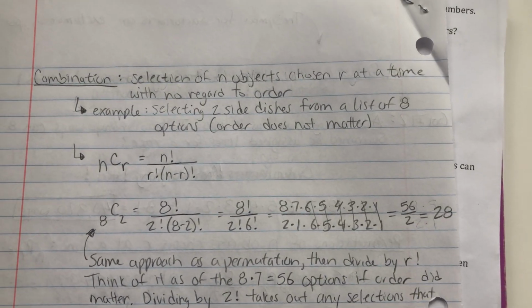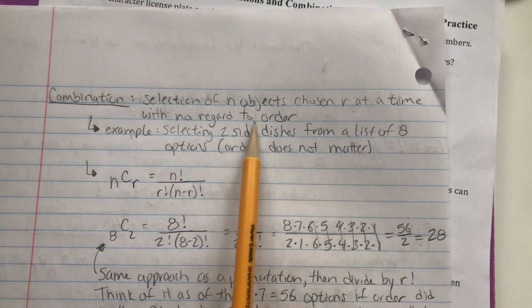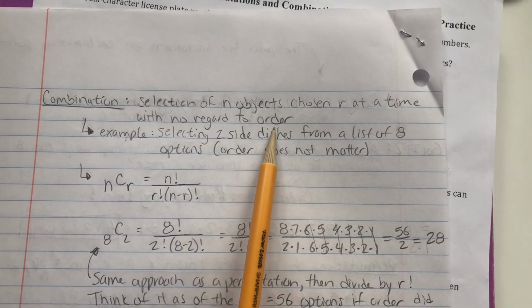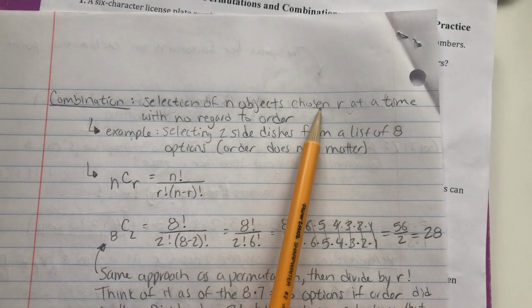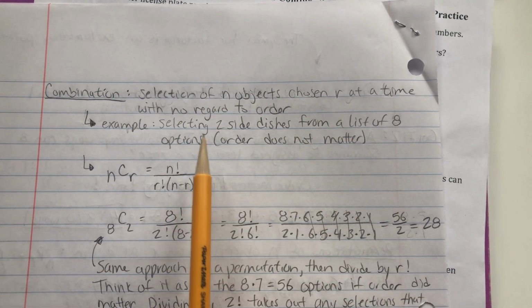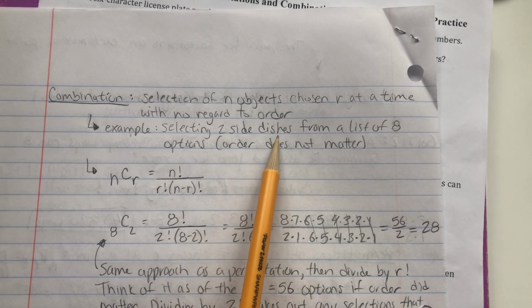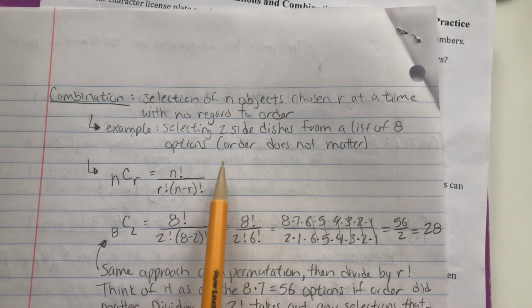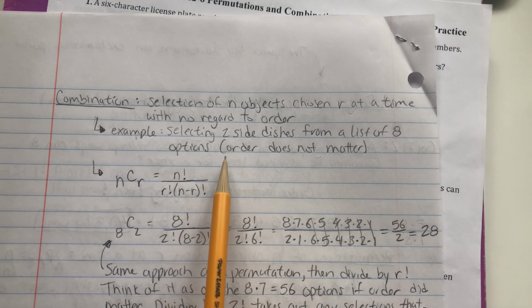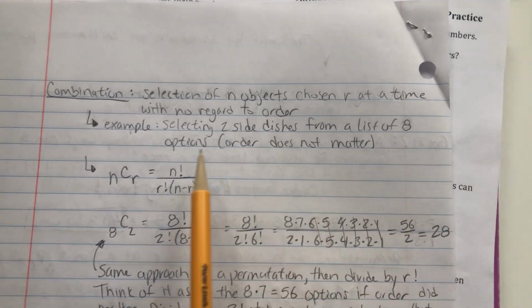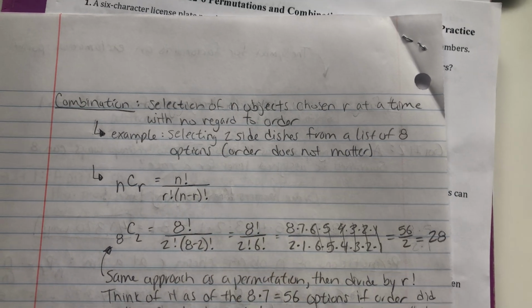But with combinations, it's not that straightforward. You have a little bit extra to think about, because with combinations, no regard to order exists. Order does not matter. You're still selecting n objects chosen r at a time. For example, selecting 2 side dishes from a list of 8 options. Order is not going to matter how you choose those. You can choose a salad and then a steak, or you can choose steak and then a salad. That's not going to make a difference. You're still getting the same order.